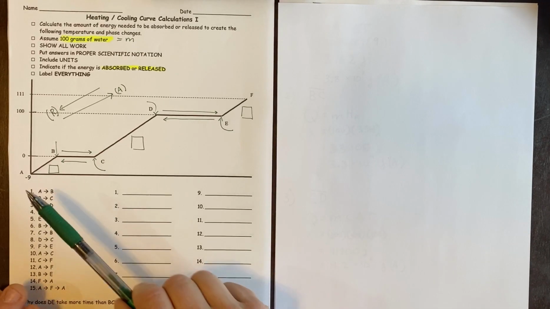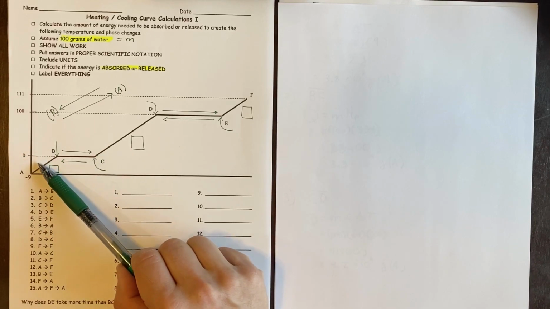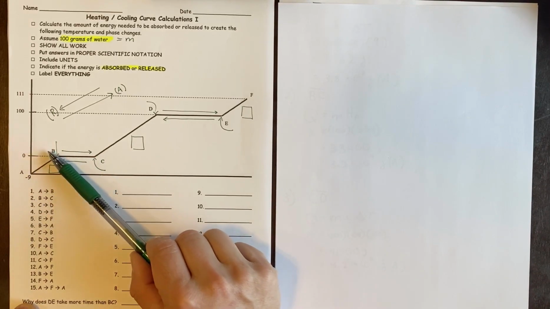As far as labeling everything, that means on this little heating cooling curve, you're going to label all of it. What is AB? What is this arrow? What is this arrow? All these arrows that I drew in, you would essentially draw them in and label all of them. Now for the work.